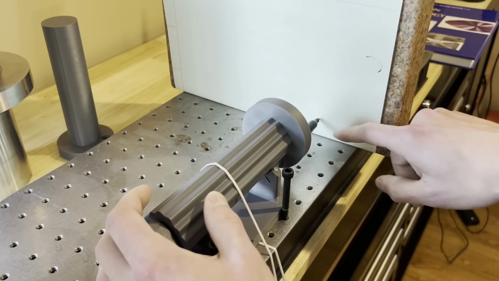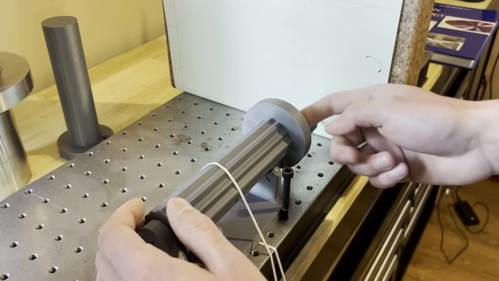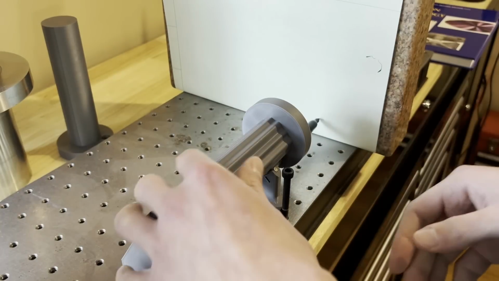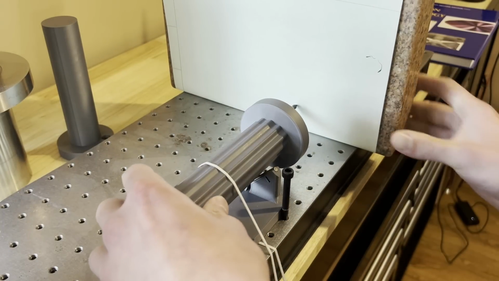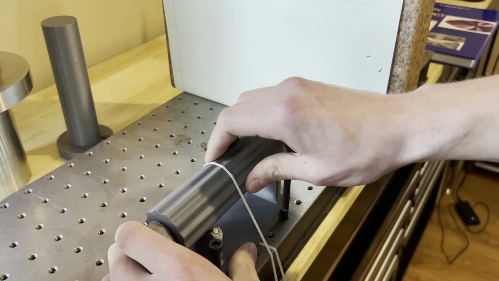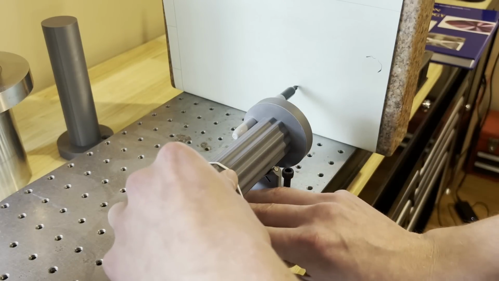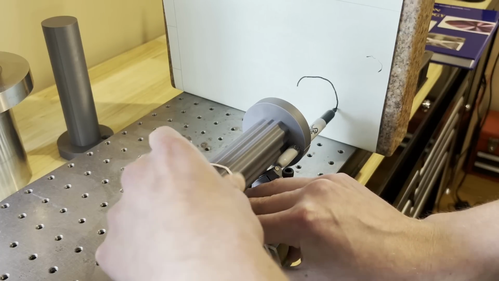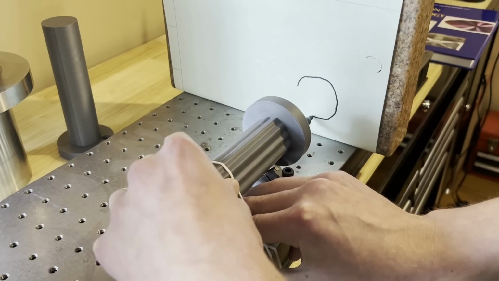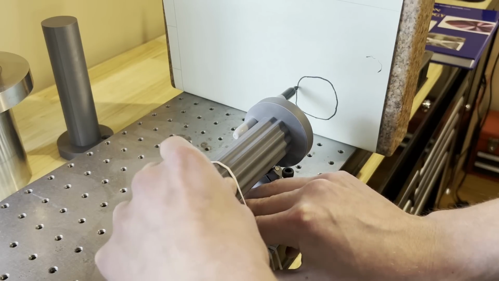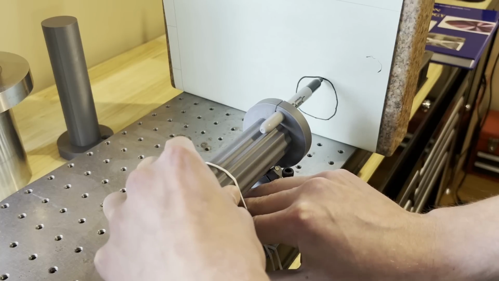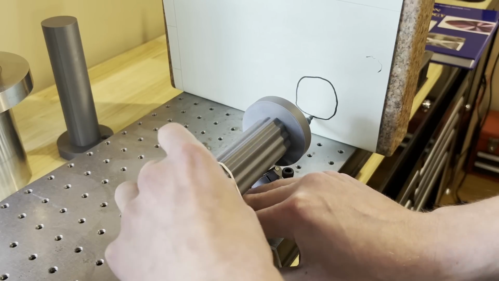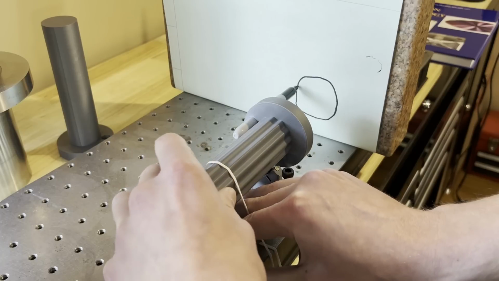So because this marker is at some radius and not at the exact center, we should expect to see a circle for an ideal spindle, but because we have radial error motion, we'll see something that is not quite a circle. So let's take a look at what we can draw out here. And yeah, that's not really a nice circle shape like we would expect to see. We get some shape to it.